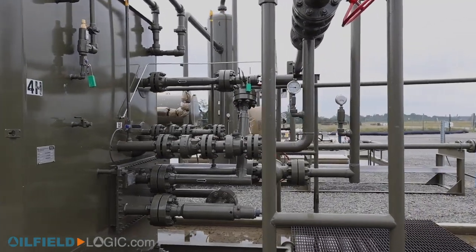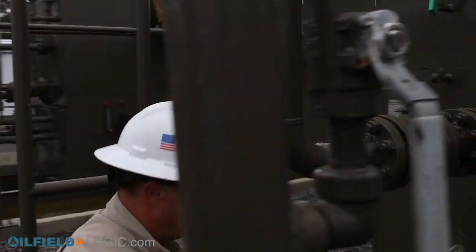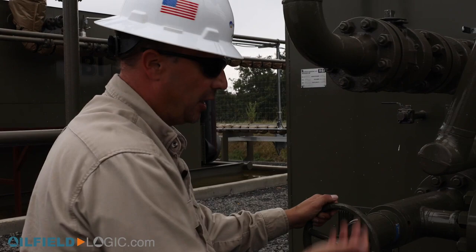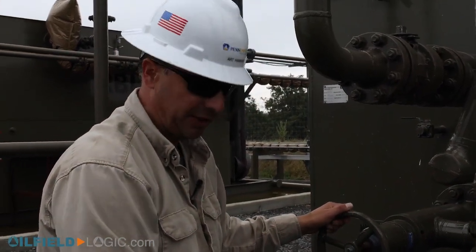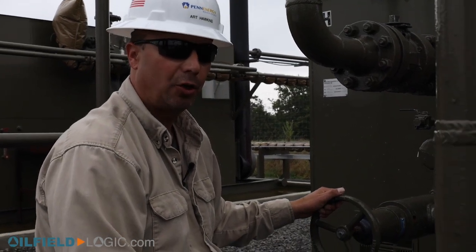This is kind of the hands-on way that we will adjust flow by either opening the valve more to allow more flow or pinching it back to slow down the flow based on current conditions, capacity limits. Newer wells have higher pressure. We want to try to keep that under control.